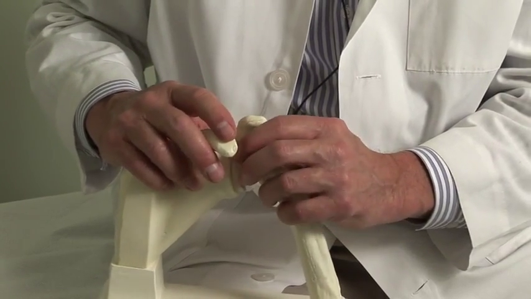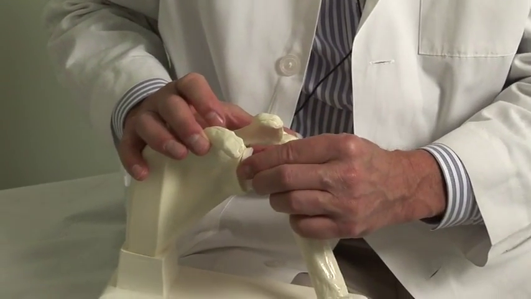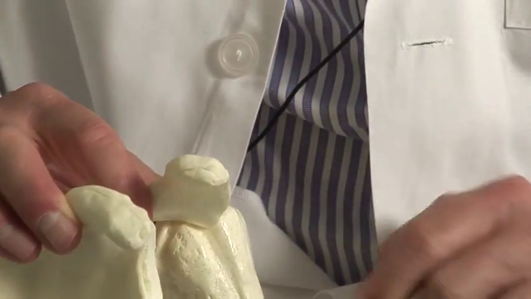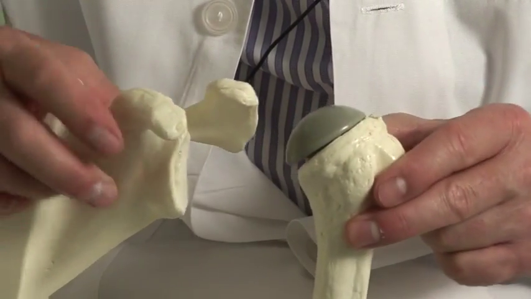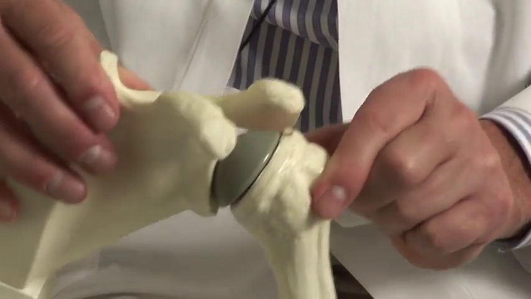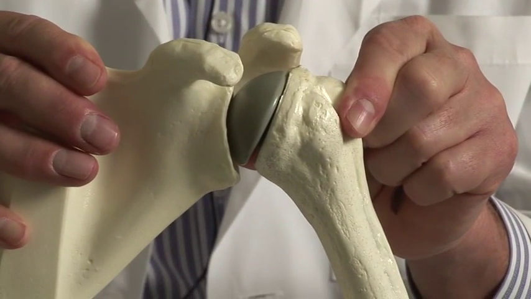If there's insufficient bone on your socket side where we can't insert the plastic, we will be replacing the ball. We will be reshaping what's left of your socket, and the ball will now articulate directly against your native socket without a piece of plastic interposed.